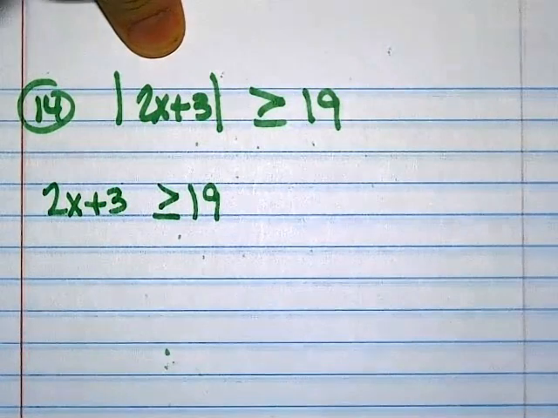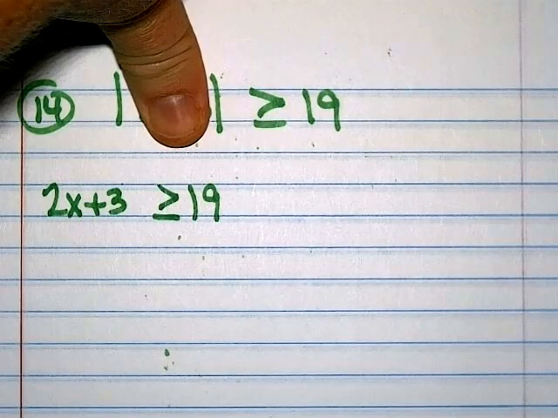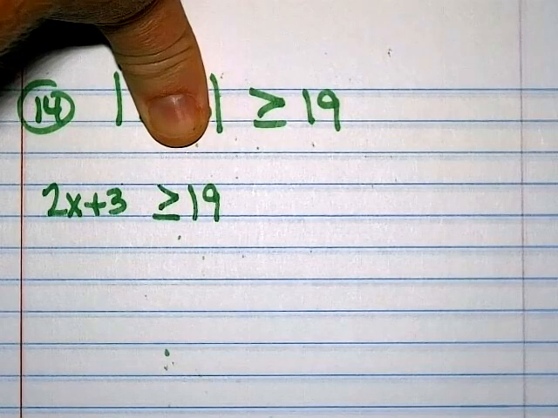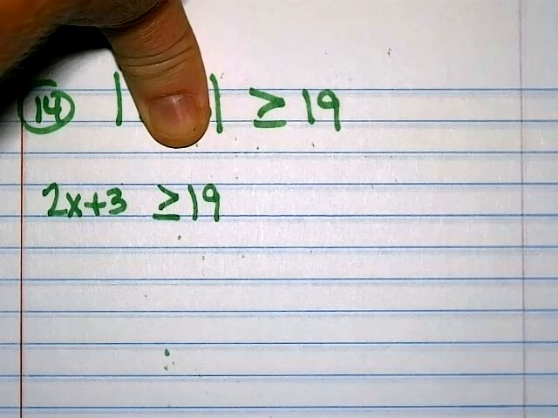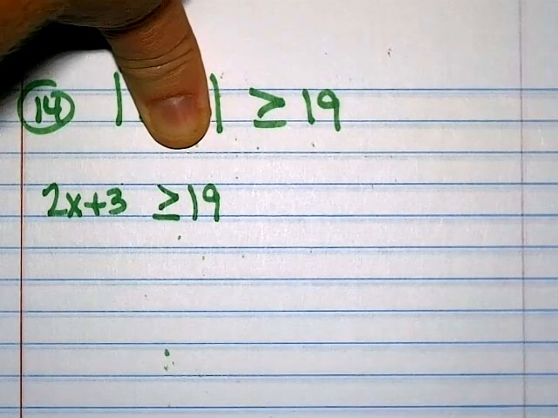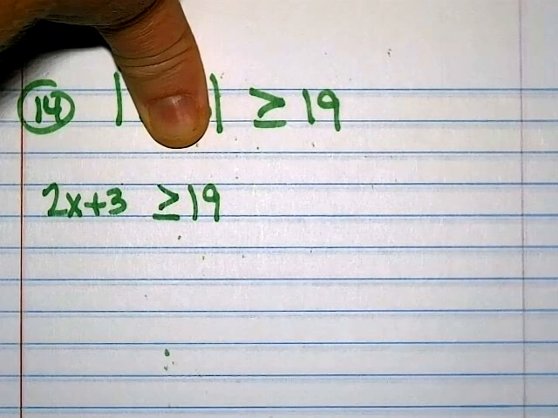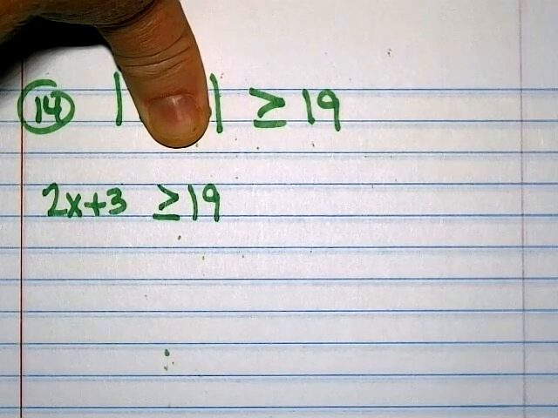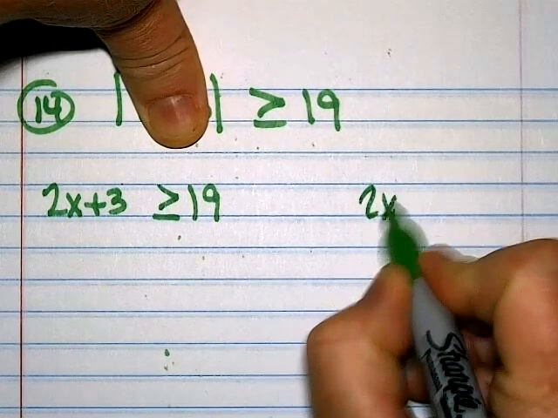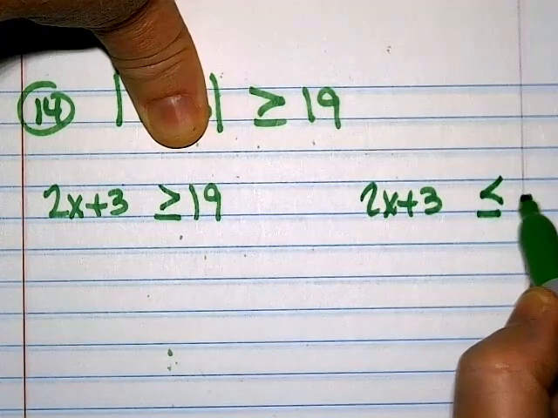But is that the only group that works? Is there another number that you could put in there that would work? What happens if the stuff under my thumb turns out to be negative 20? Is this true or false? It's still true. What if it turns out to be negative 21? Still true. Negative 34. Still true. So the stuff under my finger could also be less than or equal to negative 19.